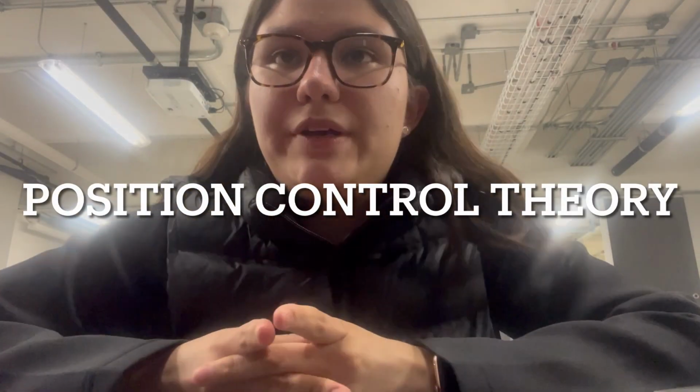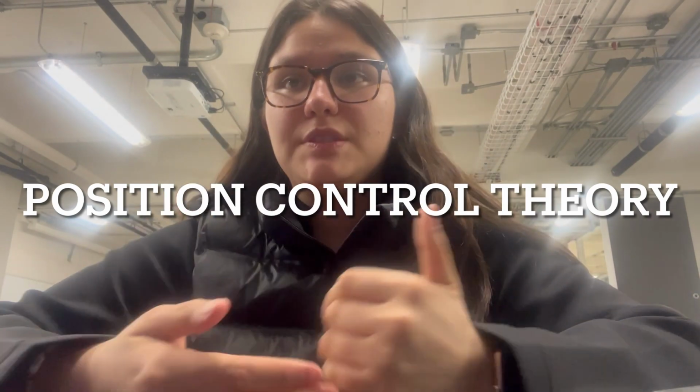Position control theory refers to the methods and concepts used to manage and control the position of a system. Often within engineering and control system context, it involves the application of control strategies to maintain or achieve a desired position for a device, machine, or a system. Or in our case, we are going to use velocity and position. Here are the fundamental aspects of position control theory.